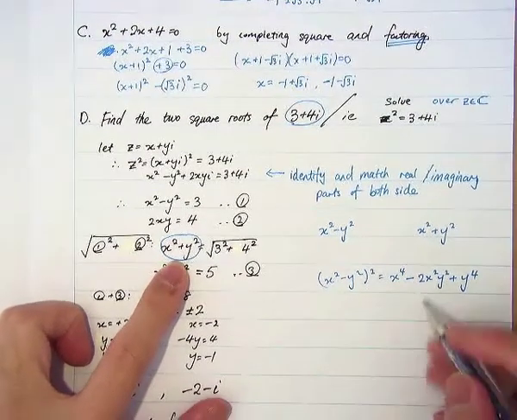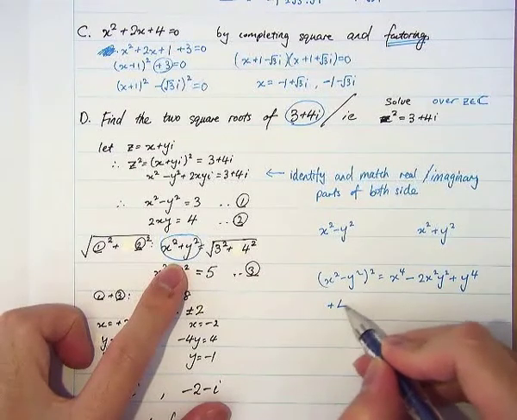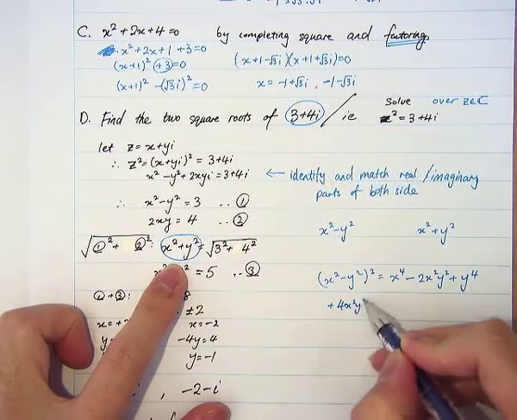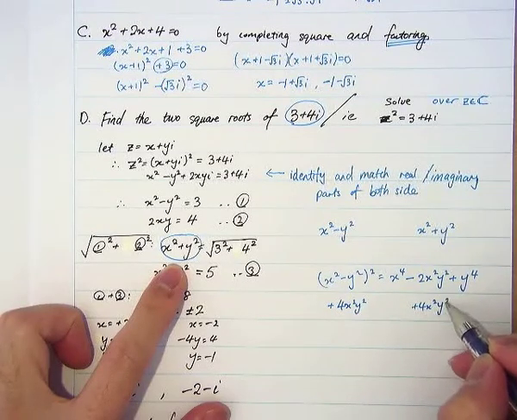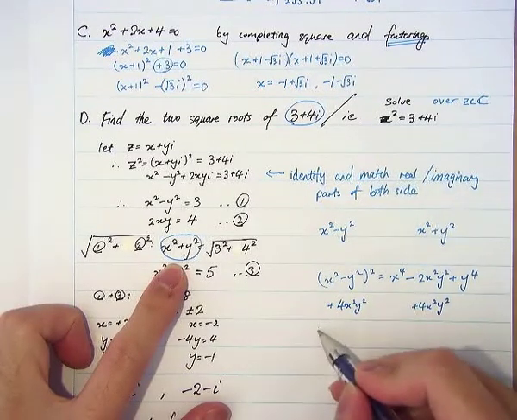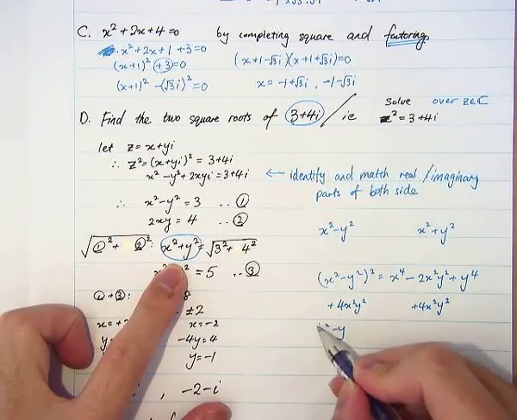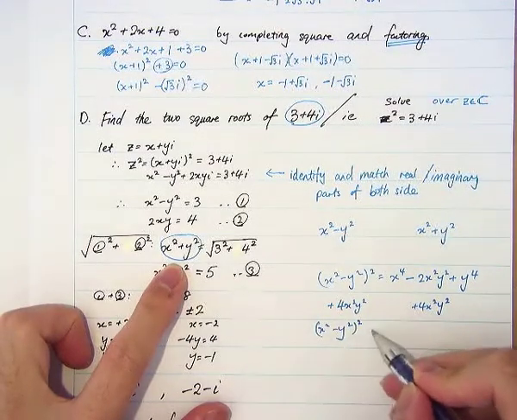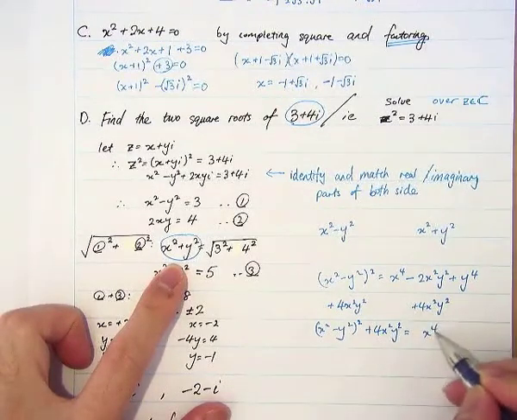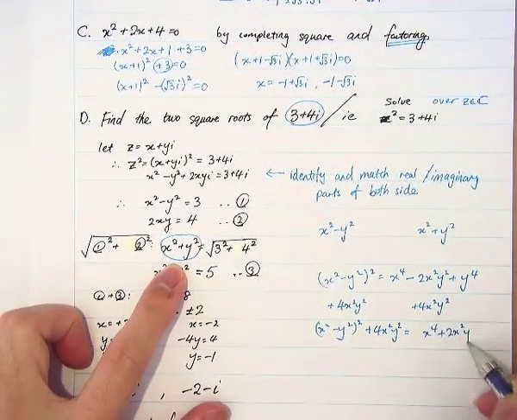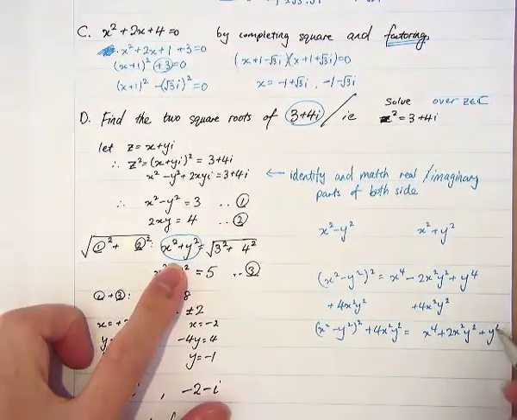So if you added 4x squared y squared to both sides, your next line is going to be x squared minus y squared all squared plus 4x squared y squared, and this is equal to x^4 plus 2x squared y squared plus y^4.